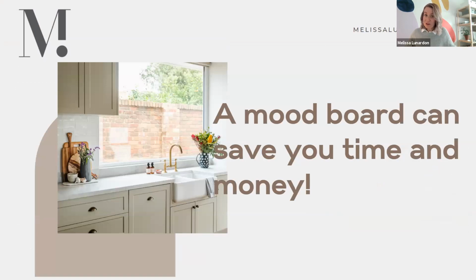And most importantly, a mood board can save you time and money, because you are using this as a tool to keep you in line, to keep you in check. So when you do go to those showrooms, you are not overwhelmed with all those decisions. You know exactly where to look, because this mood board captures everything that you need for your home.